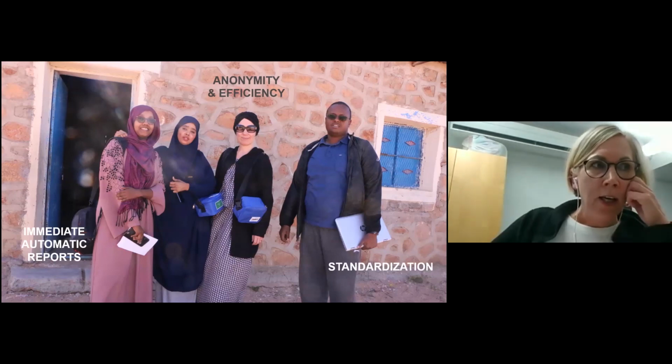Standardization. I don't know if the rest of you have struggled with the same, but often we have had the problem of having pretty similar program level indicators that are then interpreted and translated into quite different kinds of indicators on the project level, and then again translated into very different kinds of questionnaires and research questions at the ground level.